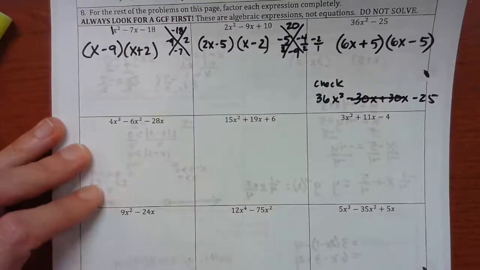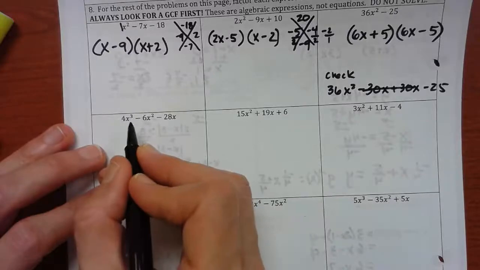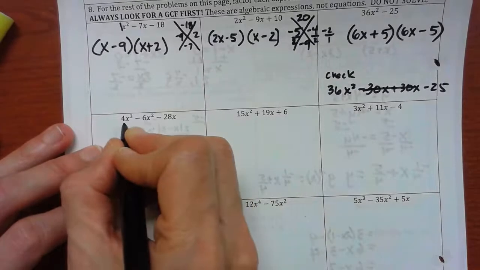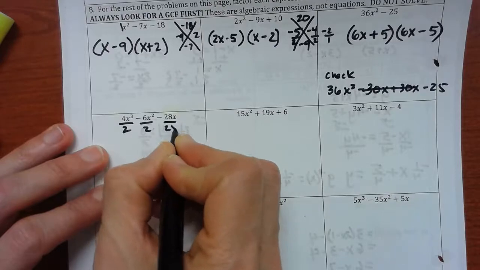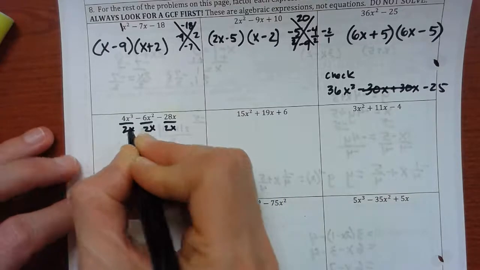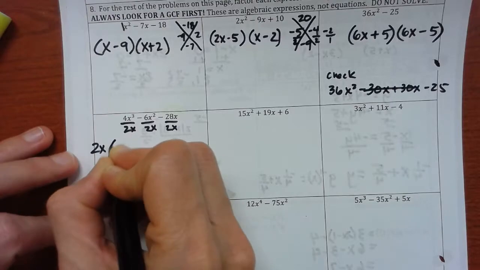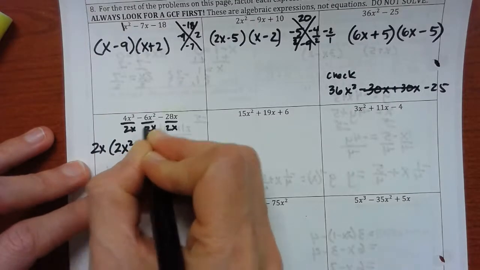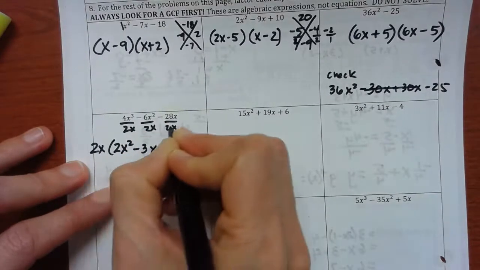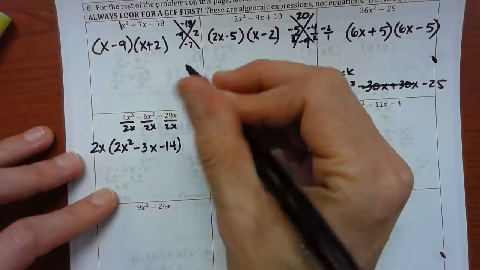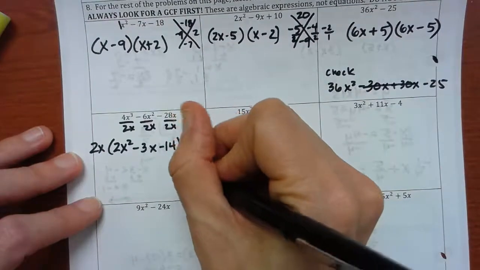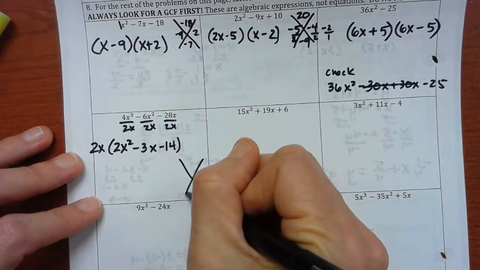Okay, next up, I'm going to look for a GCF first. And I see for the numbers, I see 2. And for the variables, I see that they all have an x. So my GCF is 2x. And then it becomes 2x squared minus 3x minus 14. Now I'm not quite done because that is actually also factorable. So I'll make an x here.